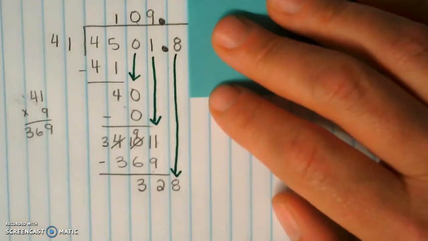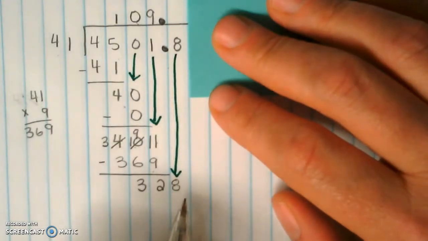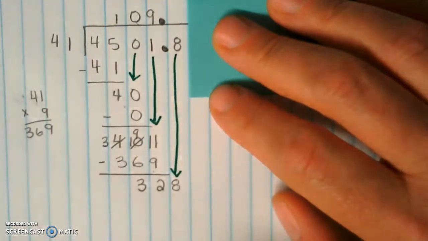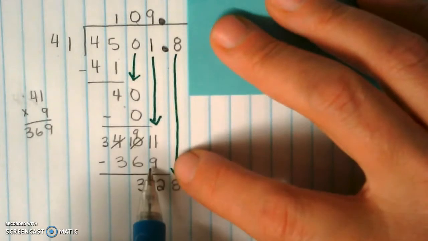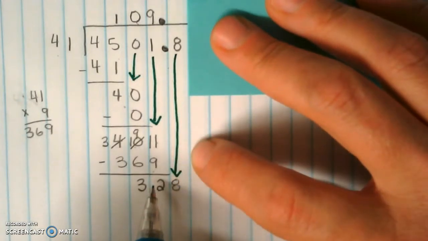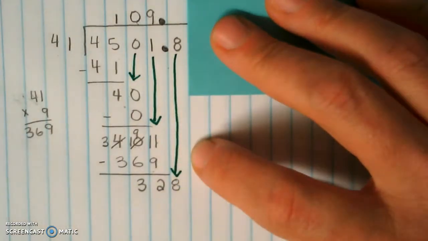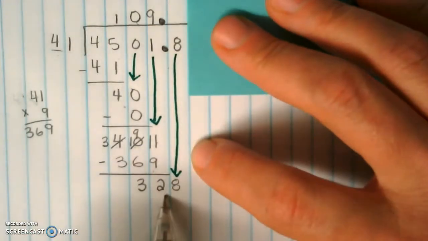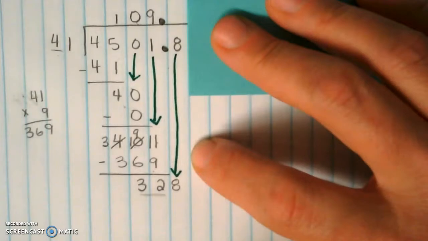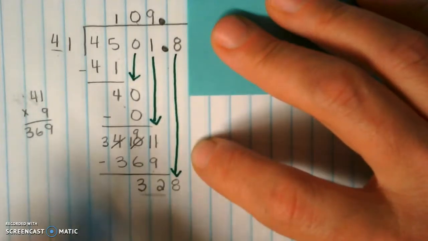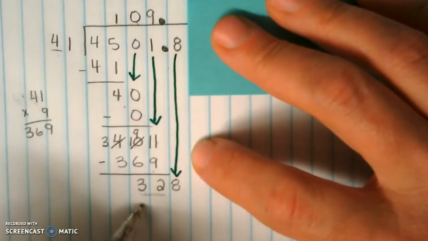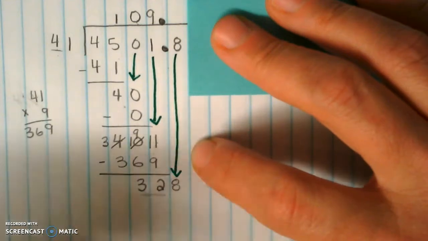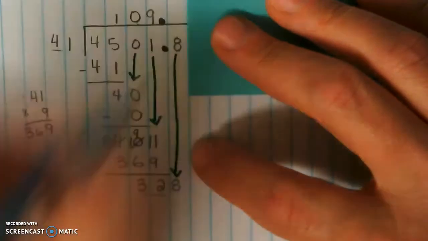Now I'm going to estimate that I can take 41 away from 328 8 times. And I have 2 reasons for that. One, I know 9 is going to be too big, so 8's a better guess. And the other way I can estimate that is I look at that first digit of my divisor and the first 2 digits of what remains right here. I could take 4 away from 32 8 times. So that's another reason I know 8 is a good guess.